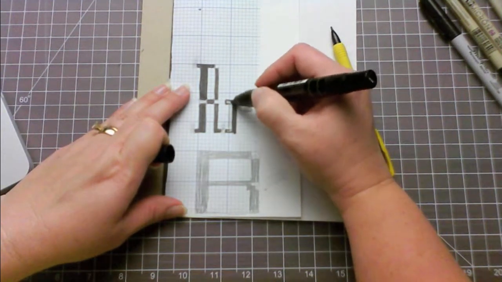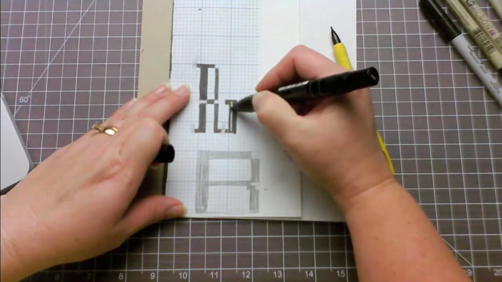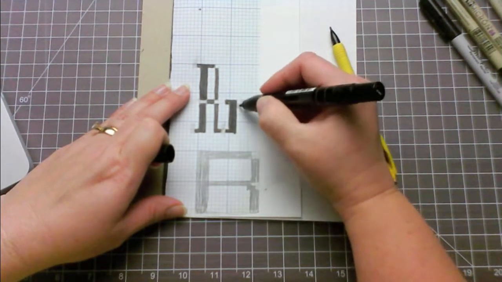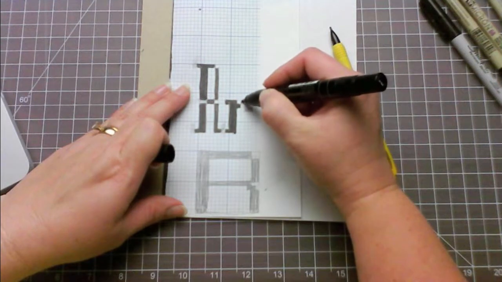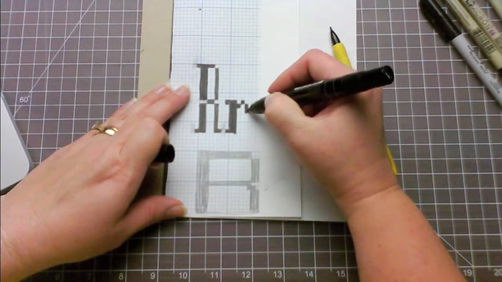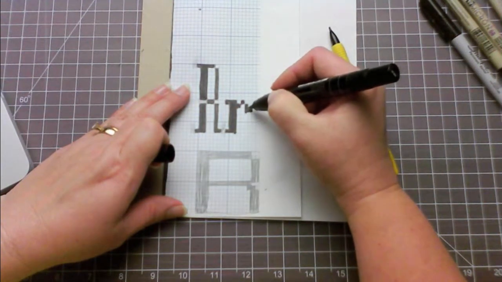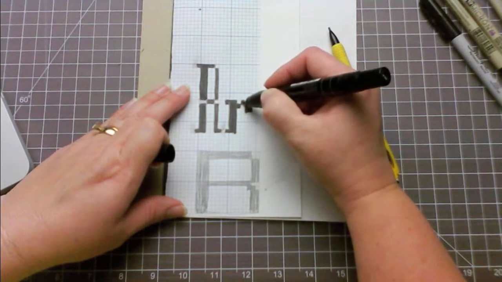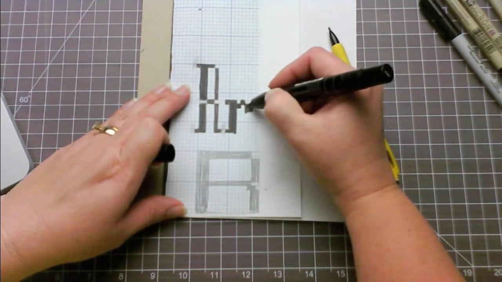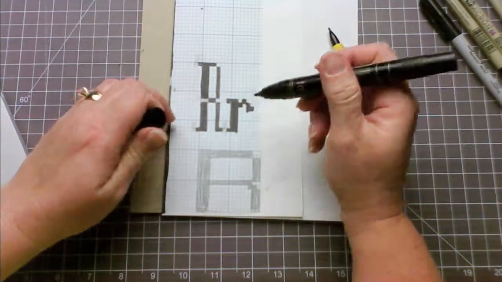I wonder if I should have created some sort of negative space in there, like I did for my capital letter. Okay. Try to make sure I'm making that clean.